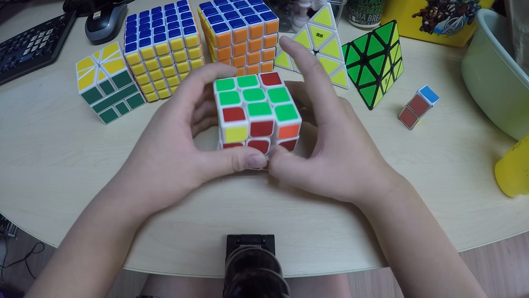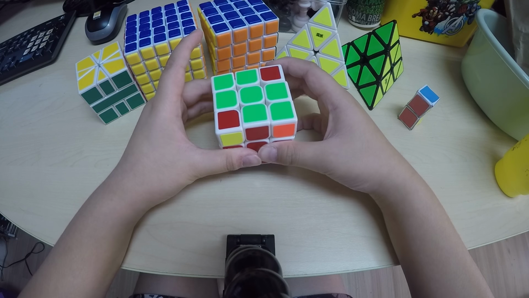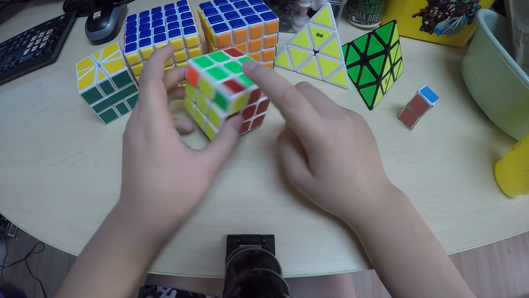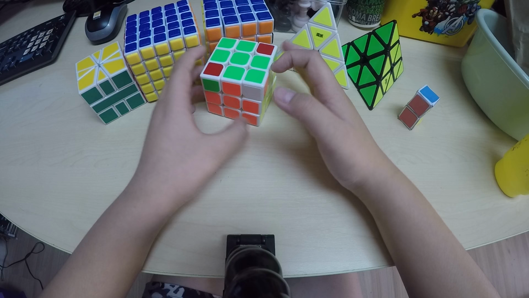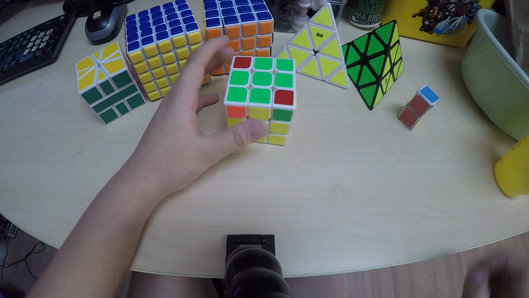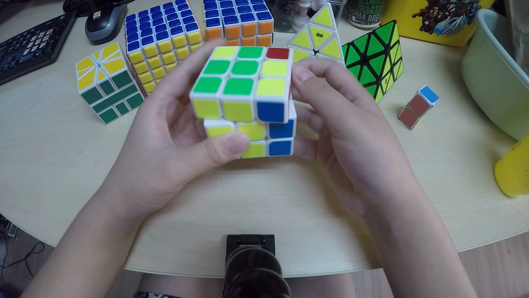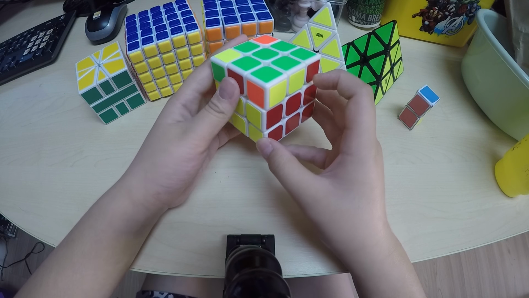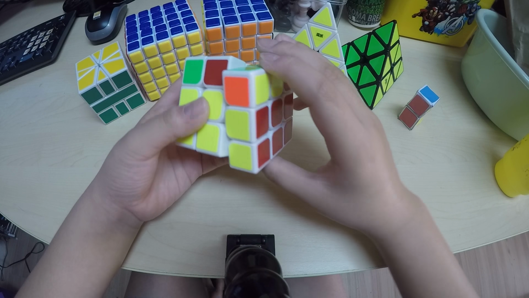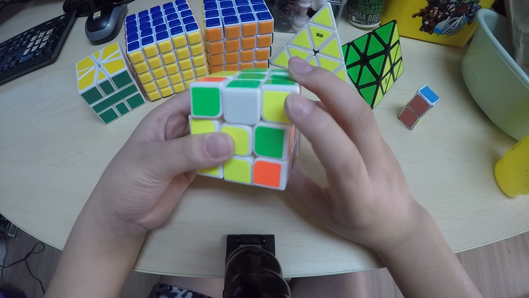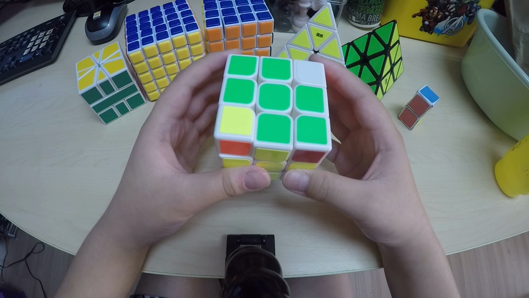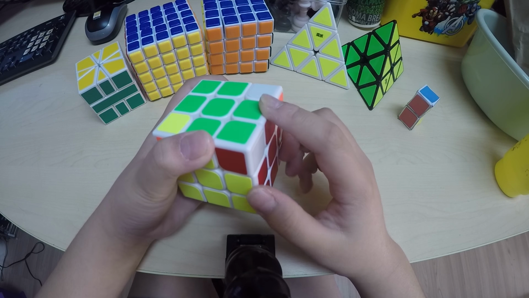So now I accidentally permuted the edges correctly too, which is, you know, like a coincidence, by the way. But if you get this case where you have to swap these two edges, you can do this algorithm: R, U2, R prime, U prime, R, U prime, R prime, U prime, and it swaps these two.